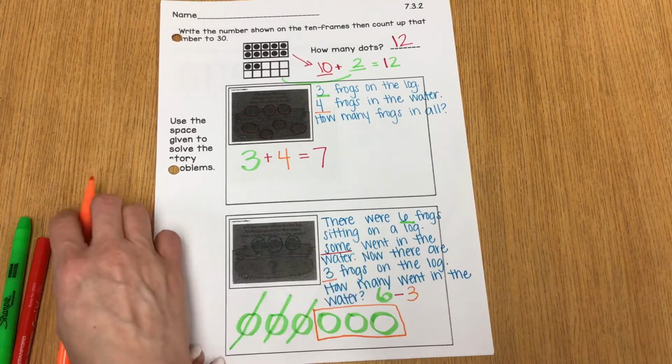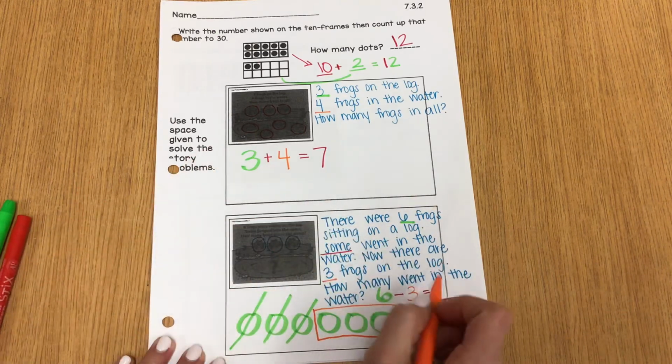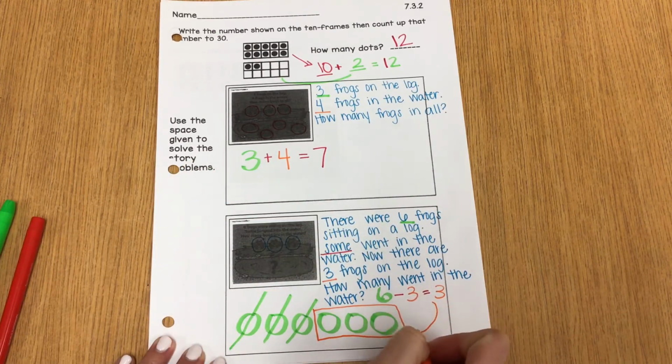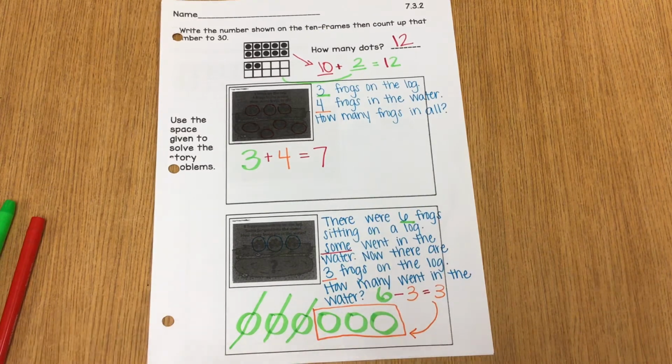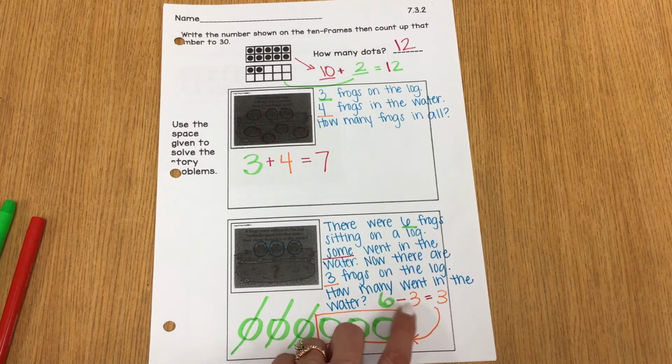And so now we have 3 frogs that are still on the log. 6 take away 3 equals 3, or 6 minus 3 equals 3.